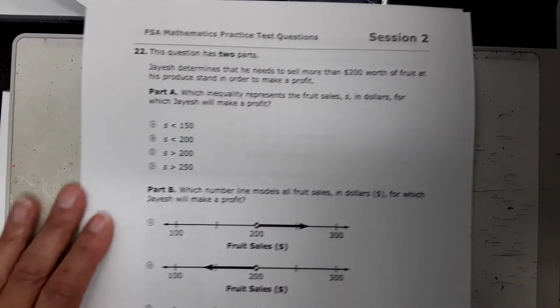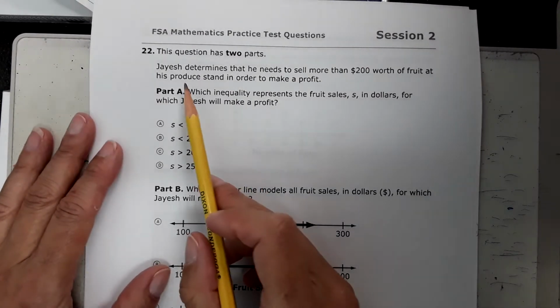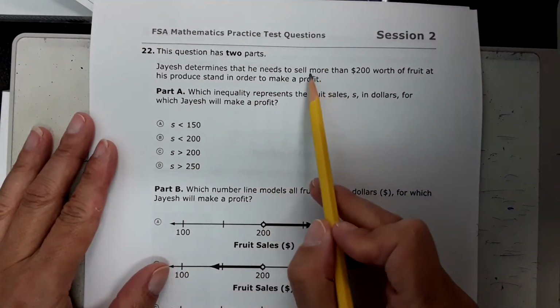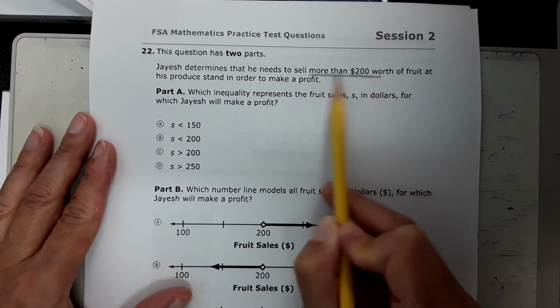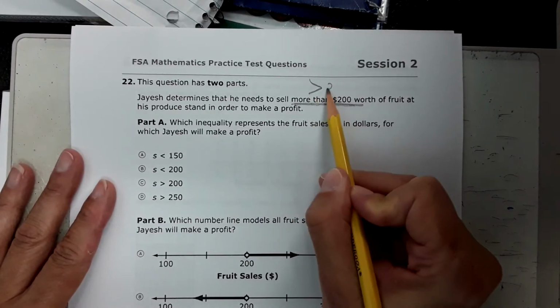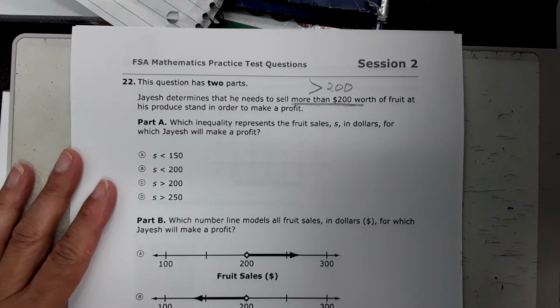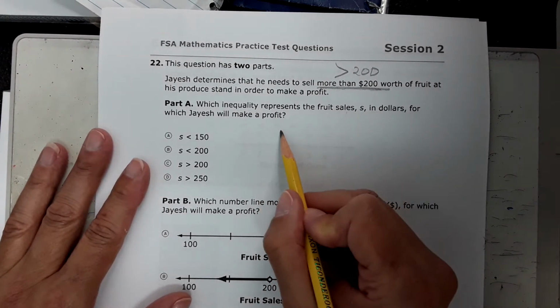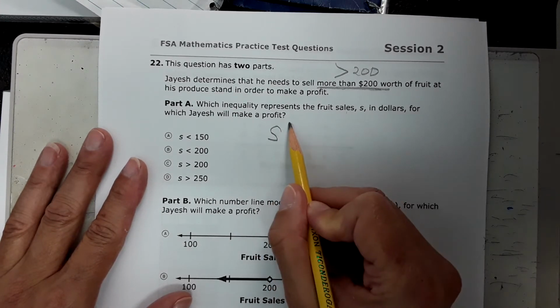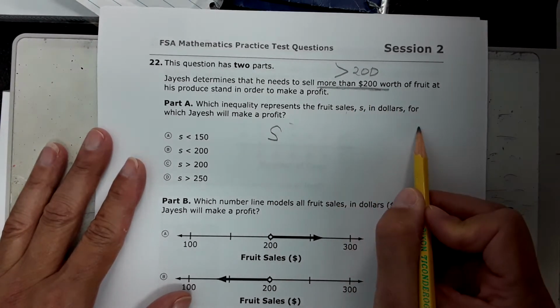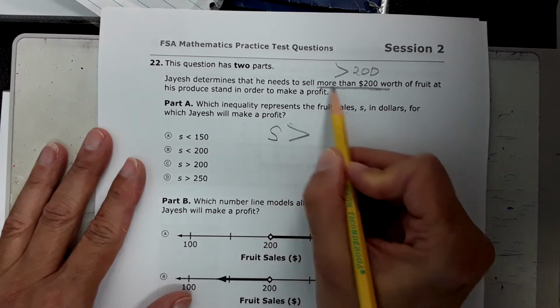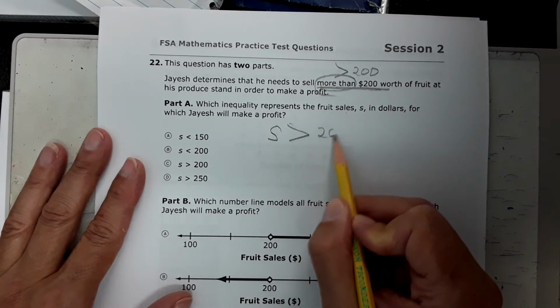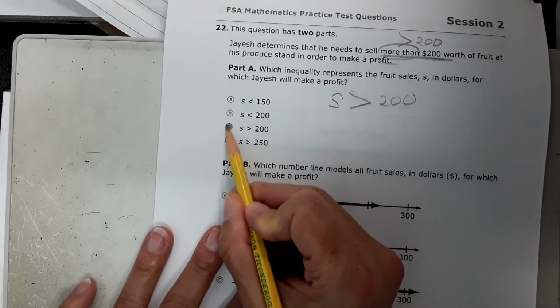Number 22. It has two parts. It says Jayesh determines that he needs to sell more than $200 of fruit at his produce stand in order to make a profit. Which inequality represents this? S is sales. So remember the format: variable first, then your inequality sign, then your number. So S is more than, means greater than 200. So the answer's got to be C.